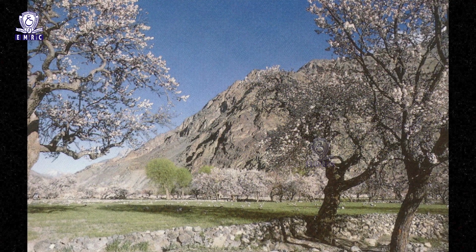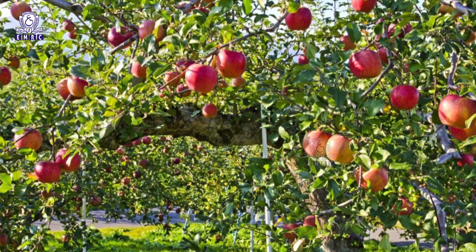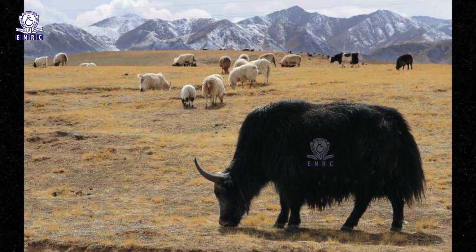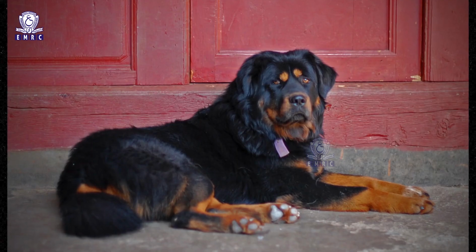Leh region has sparse vegetation, scanty patches of shrubs and grasses. Walnuts, apples and apricots are the main fruits of the summer season. The fauna of the region include yak, wild goat and sheep, and special kinds of dogs.